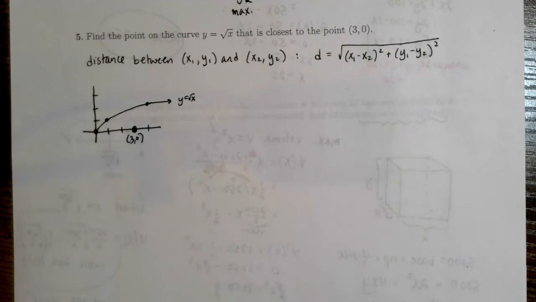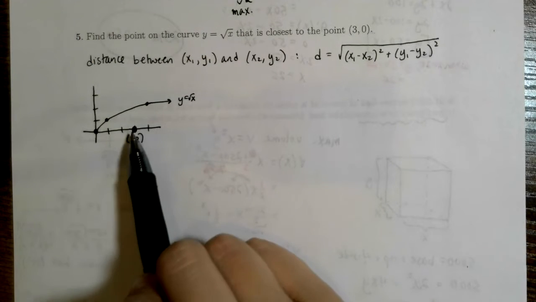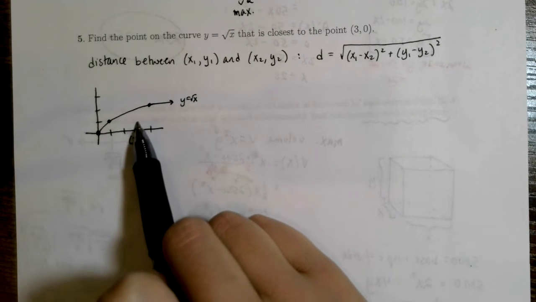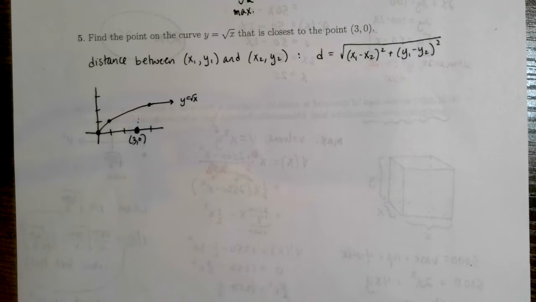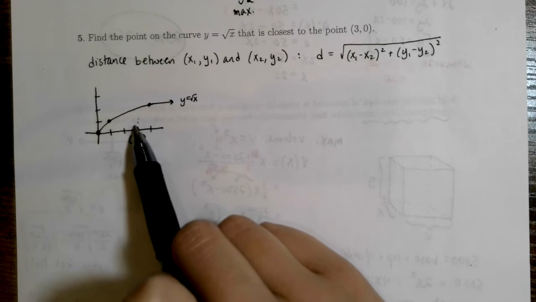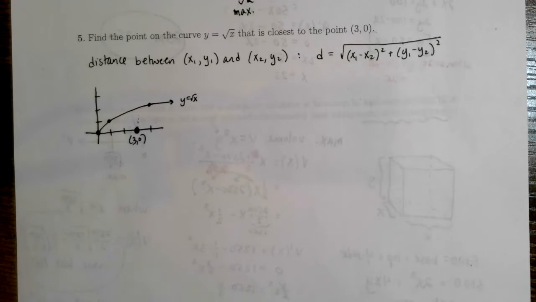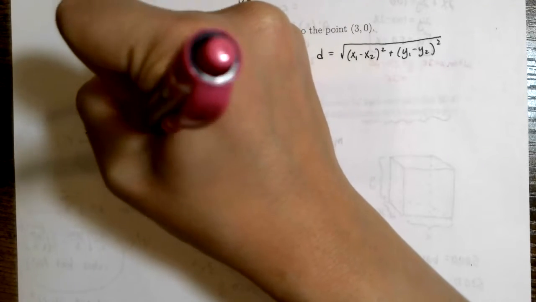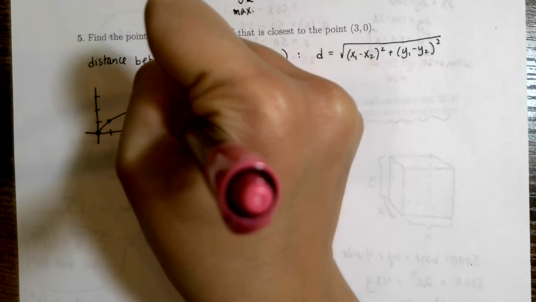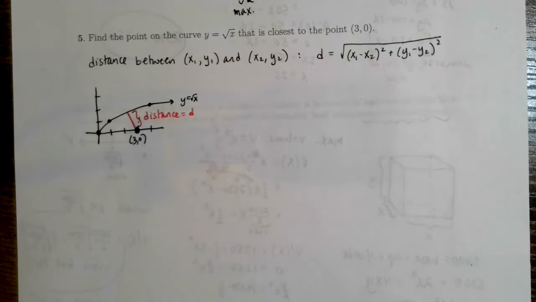So we're talking about the shortest distance between this point and this curve. You may think just go straight up to the curve and plug in 3, but actually it looks like you would get a shorter path if you kind of went at it slightly this direction. So we're just going to leave that as like a mystery here. So this distance, I'm going to call lowercase d, and that's what we want to minimize. We want to minimize that distance.